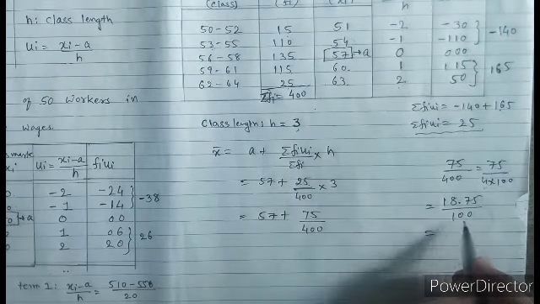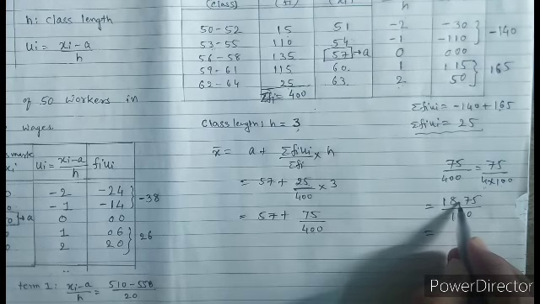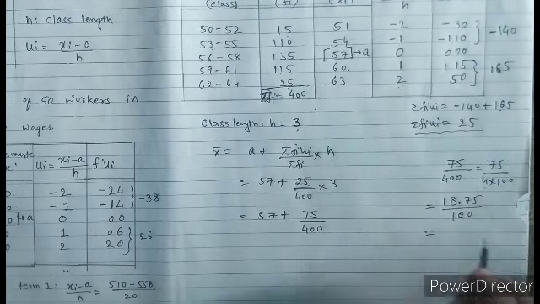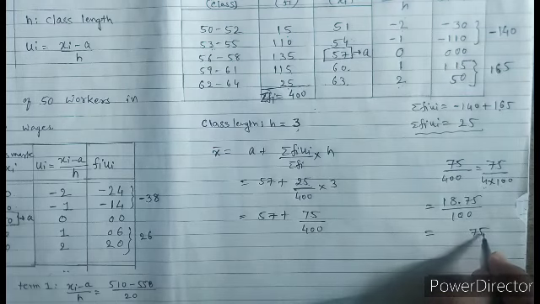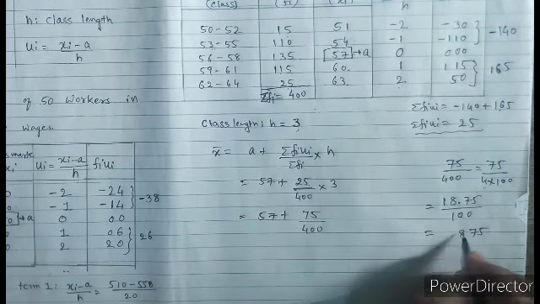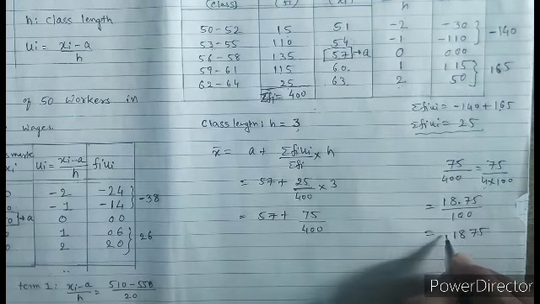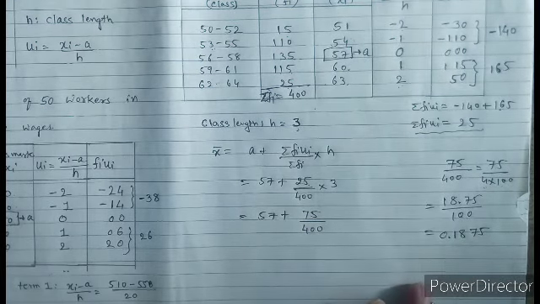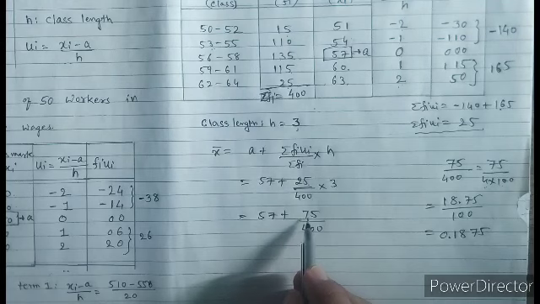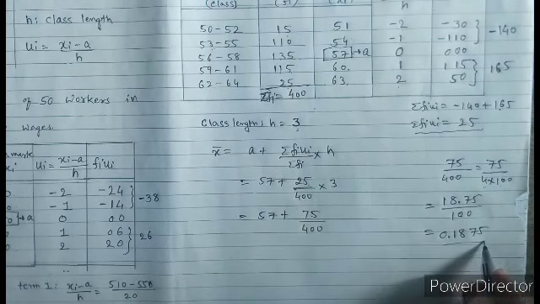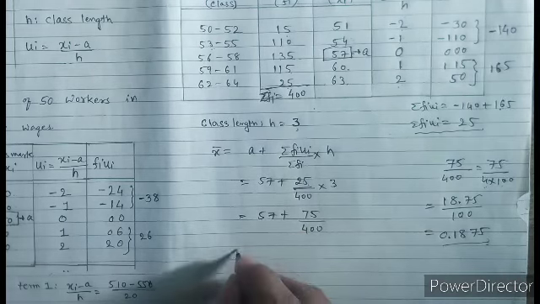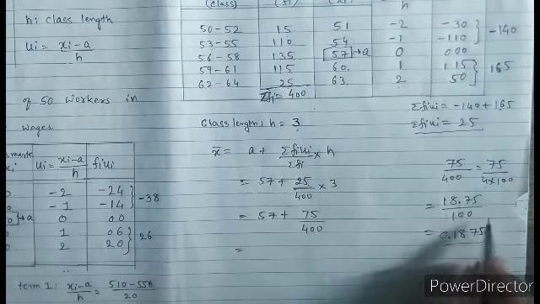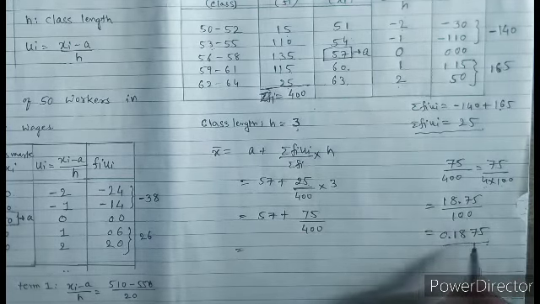Now for the further calculation, we know there are 2 zeros in the denominator. So this decimal point will be shifted by 2 steps. It will be 5781, this is shifting of 2 steps, and then the decimal point, 0.1875. So 75 divided by 400, we obtained 0.1875. We can apply this value directly here. You need not show this calculation. You have to do this in your rough work.